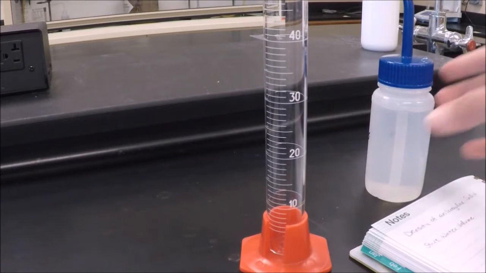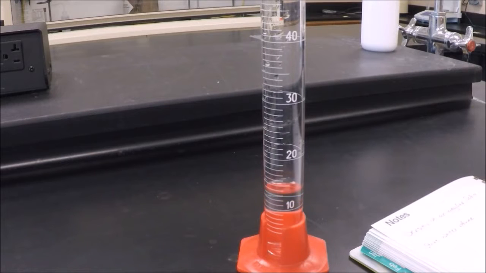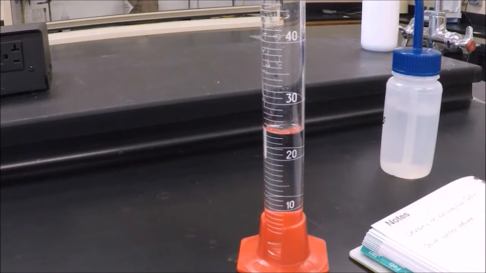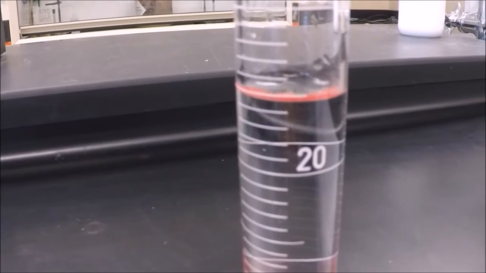The definition of an irregular solid is a shape where the volume cannot easily be determined with a mathematical formula, such as a cube or a sphere. First, fill your 50 milliliter graduated cylinder about half full with water. Be sure to record the volume of water that you have to the nearest milliliter.